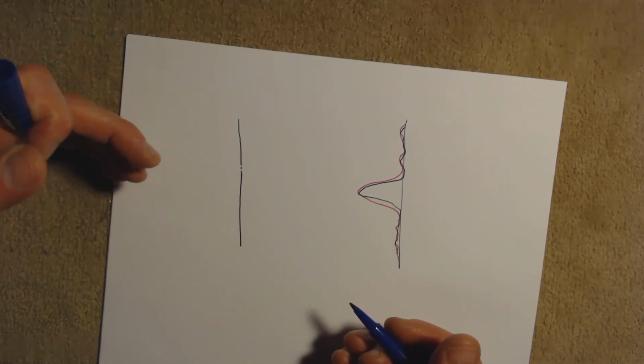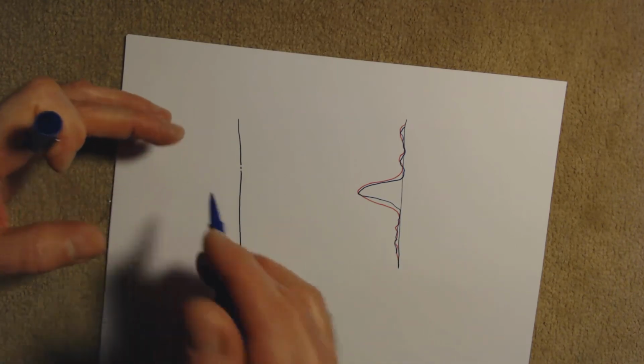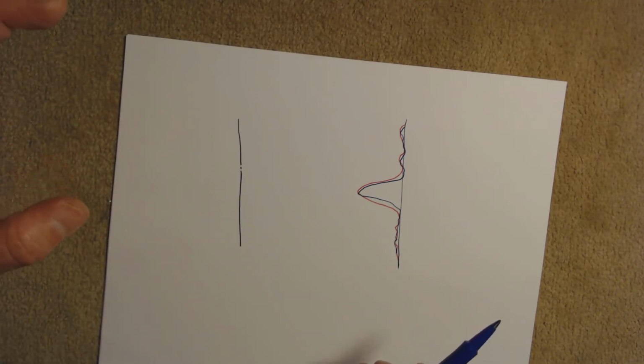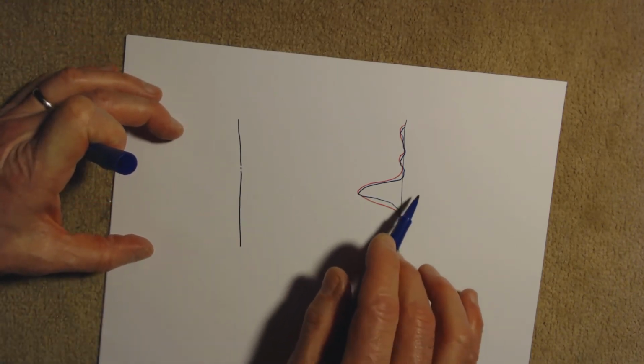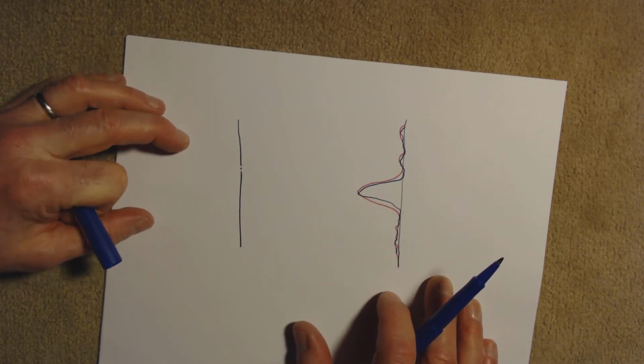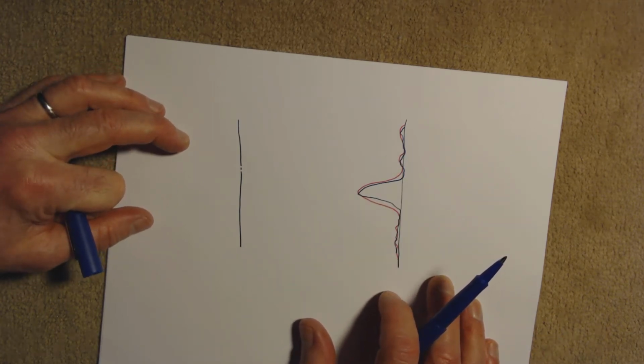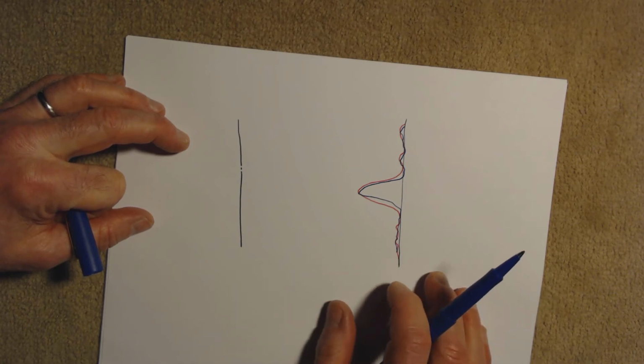So now let's open up both slits simultaneously for the first time. That overall intensity pattern due to the single slit diffraction is still present, but now superposed on that, we have the possibility for two-slit interference.